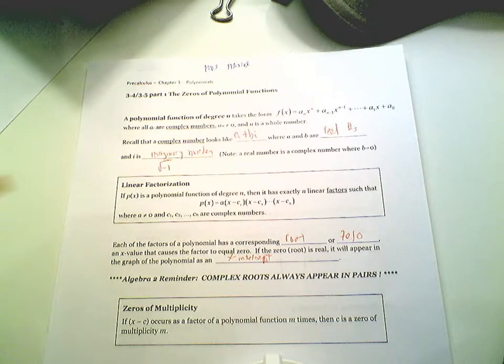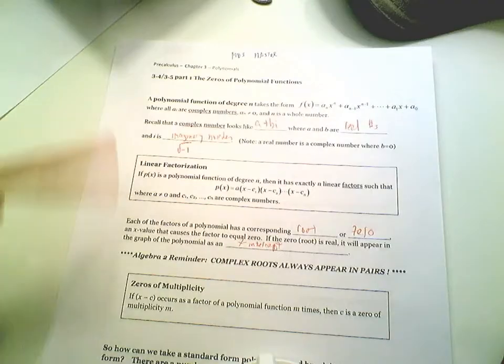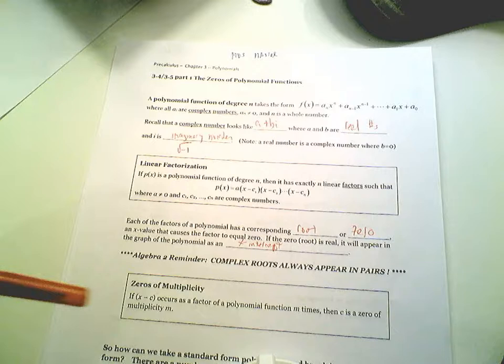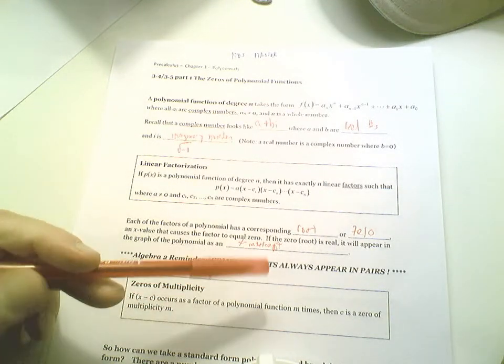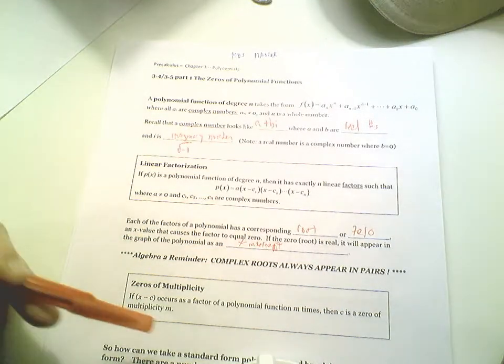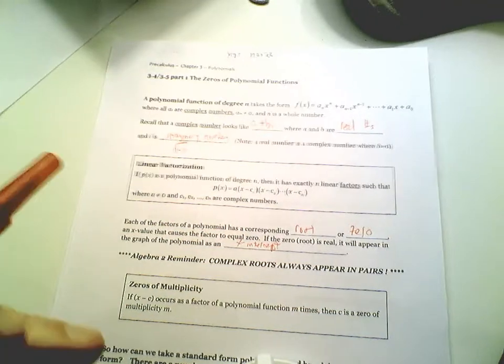One other thing, just a quick reminder: some of these roots that you see up here could repeat themselves, and that's the concept of multiplicity. If x minus c occurs as a factor of the polynomial m times, then c is a 0 with a multiplicity of m. We'll look at it one more time, but we know the behavior of roots based on their multiplicity in terms of how we draw the graph.